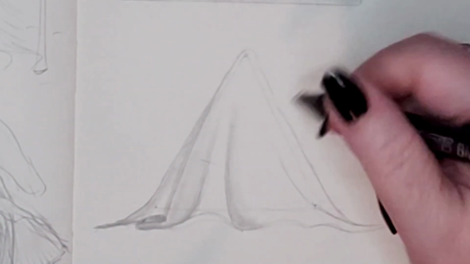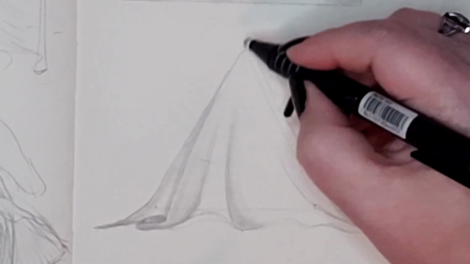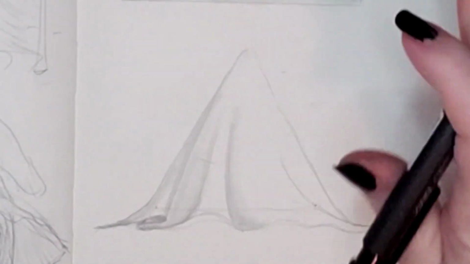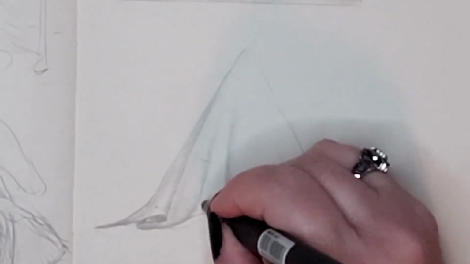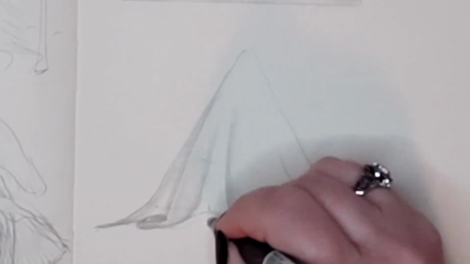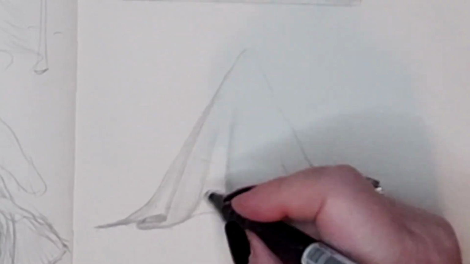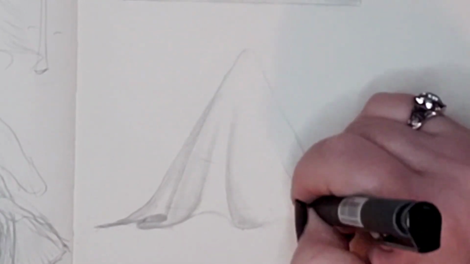Now, let's say I'm going to get rid of this little triangle here because it's kind of annoying me. And this portion here gives you a little better idea of what's going on.